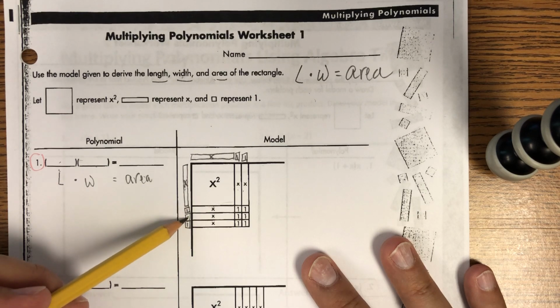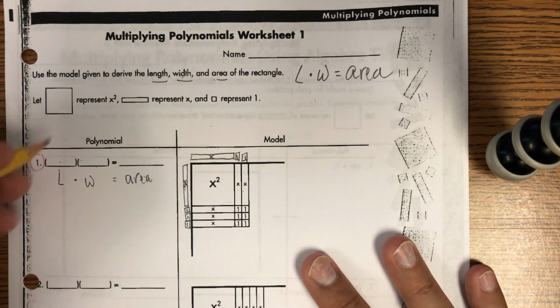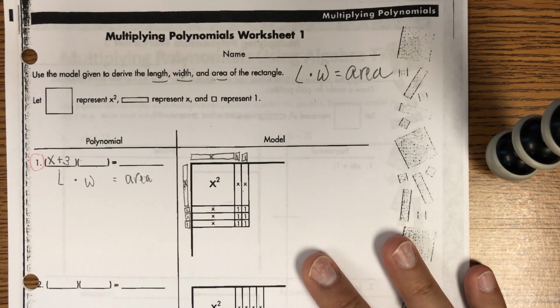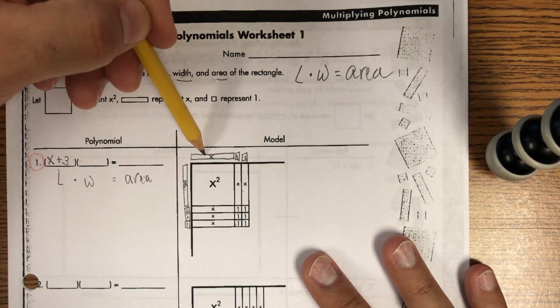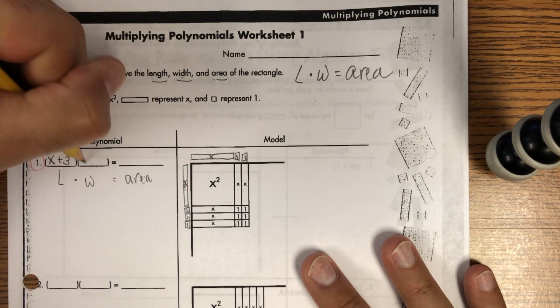X and 3. How can we write that with numbers and letters? X and 3. Okay. Now, we got the same thing up here for the width. X, 1, 2. X and 2.